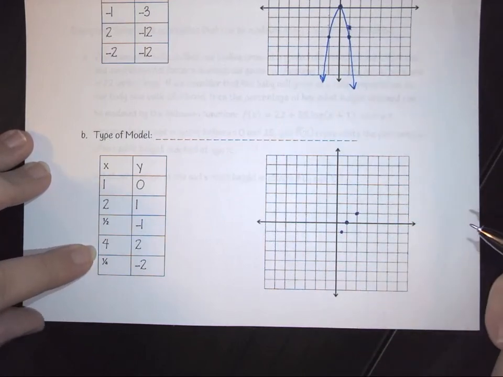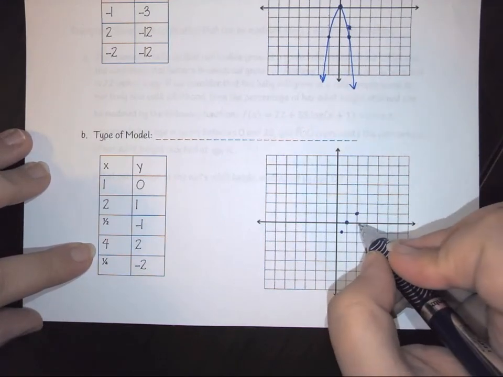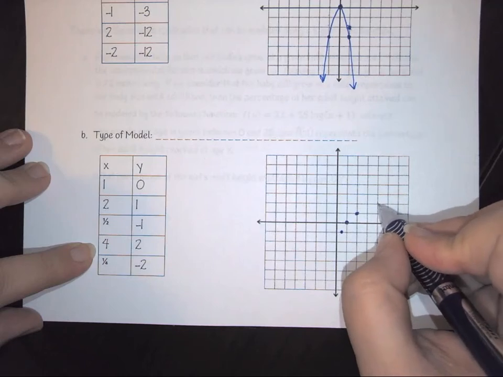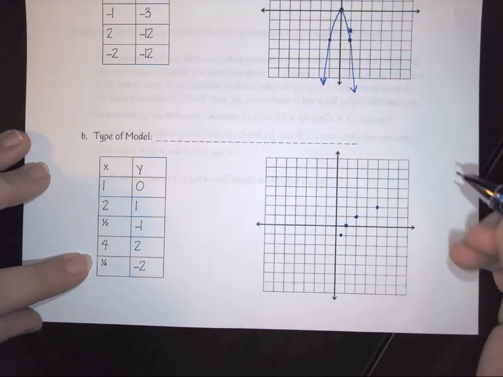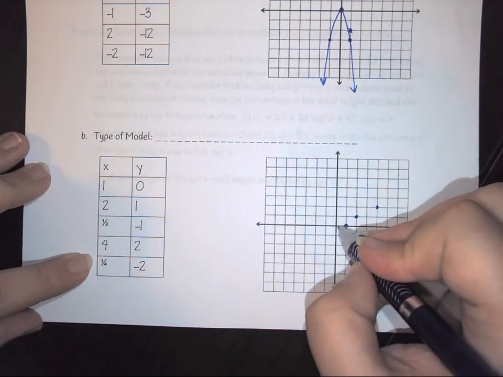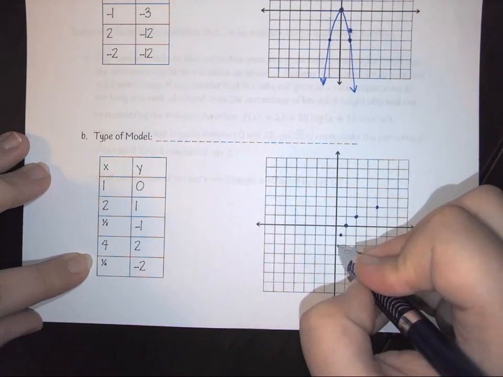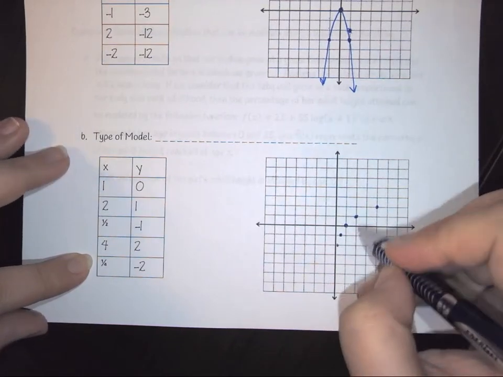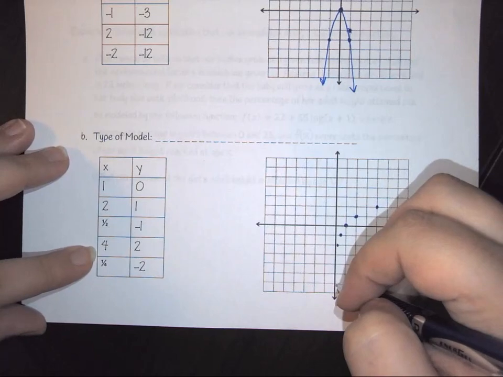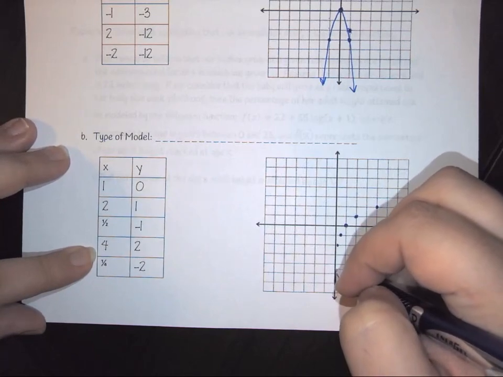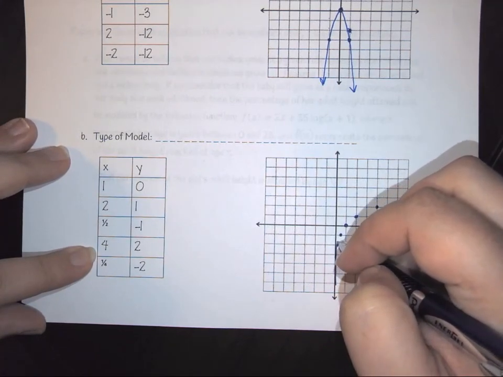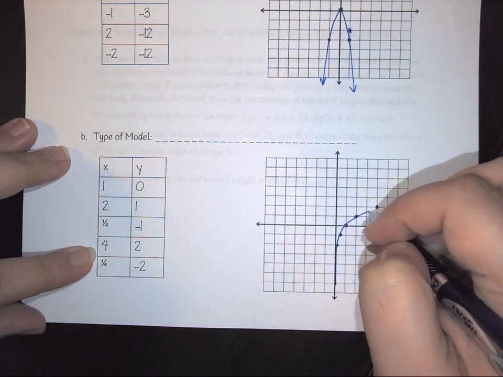Then I have the point 4, 2, so 1, 2, 3, 4, 1, 2. And last I have the point 1/4, negative 2. Okay, so if you look at these, again, you can see that I'm tracing essentially my y-axis and then going through my points.